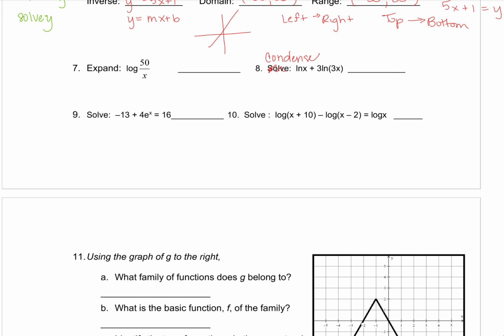All right, for 7, logarithm. It's division. Division means that in order to expand it, I'm going to have to make them subtractions. So I'm going to rewrite it as log 50 minus log x.